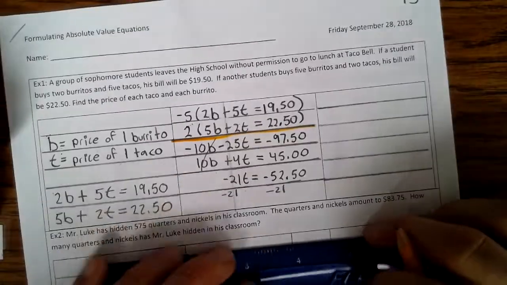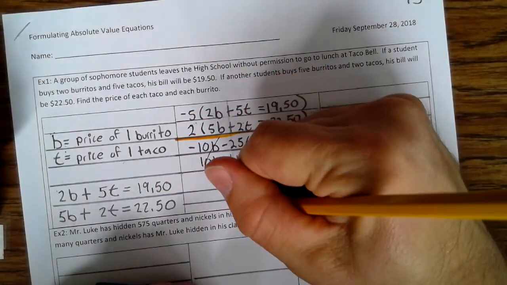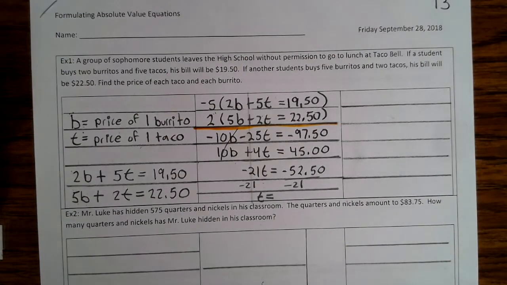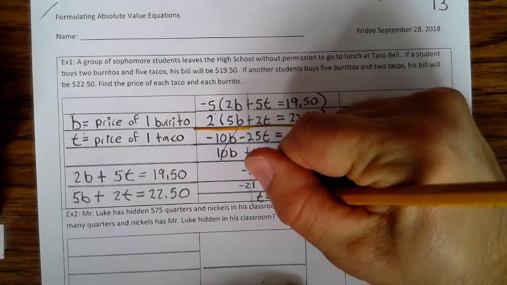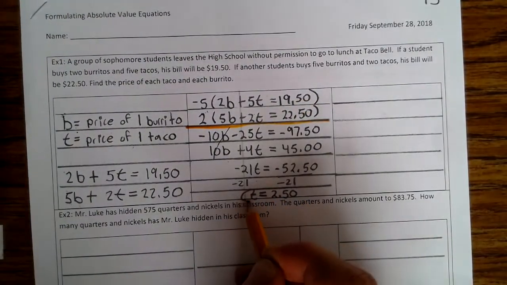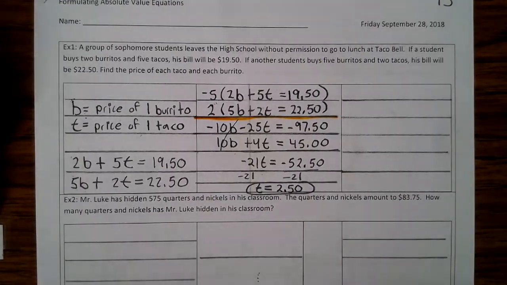So T equals negative 5250 divided by negative 21, which is $2.50. All right, so we now know tacos are $2.50.